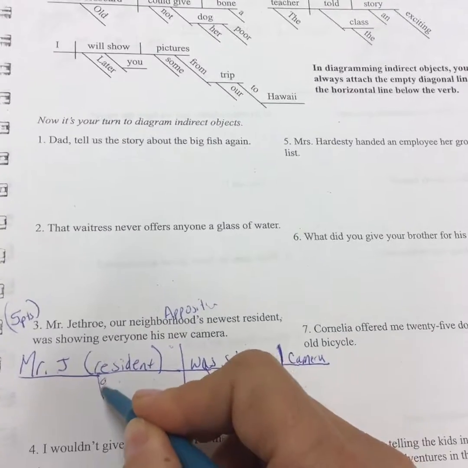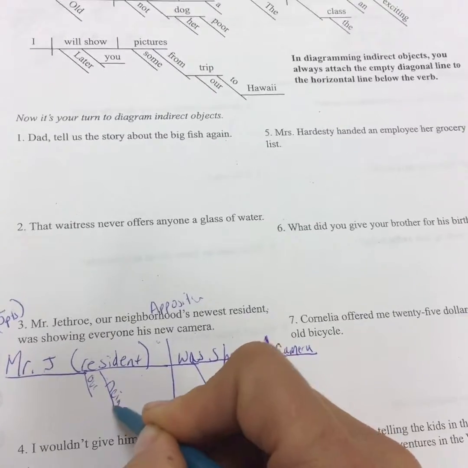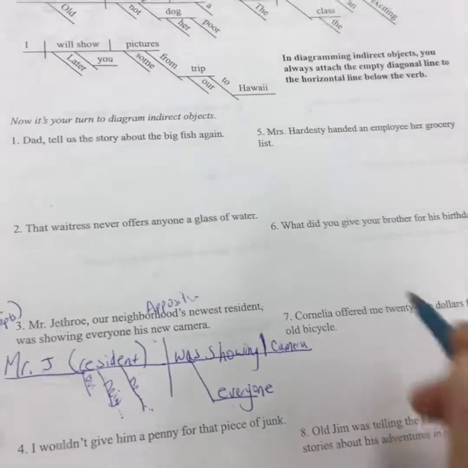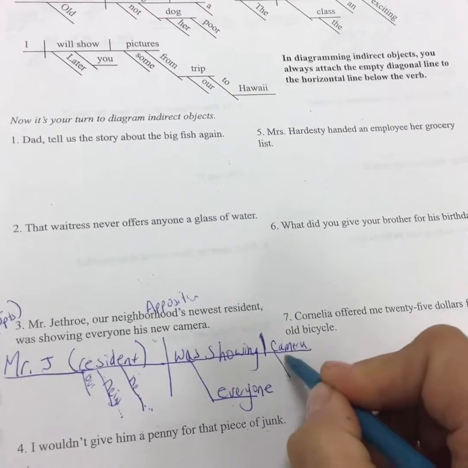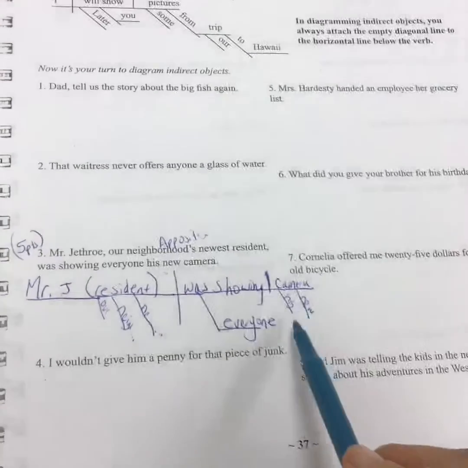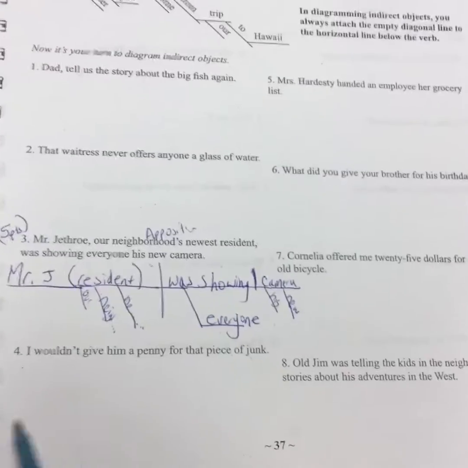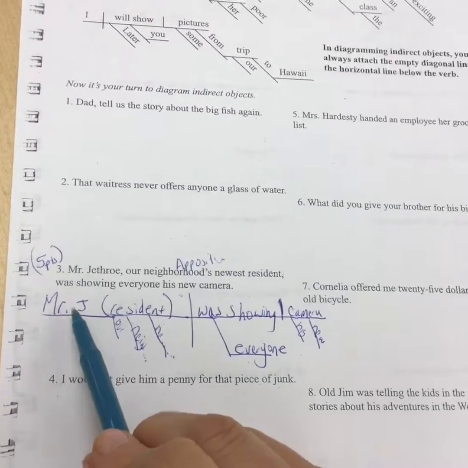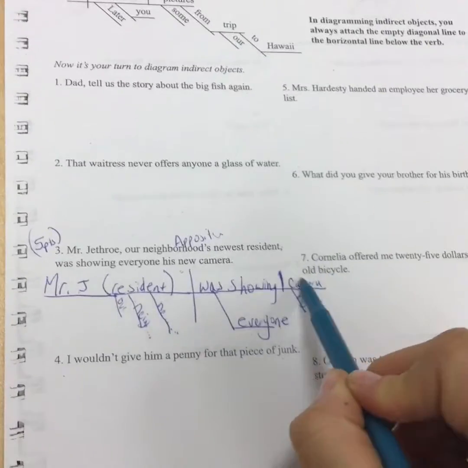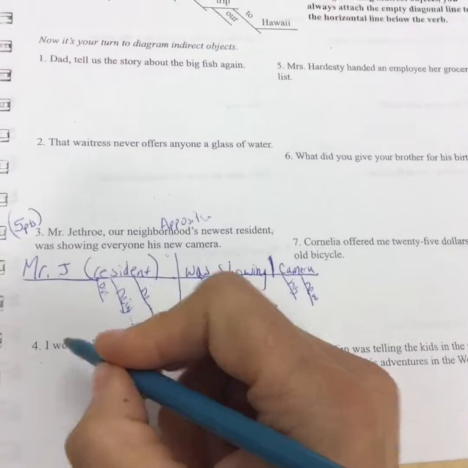Okay? And then our goes here, newest or neighborhoods goes here, and newest goes there. And we have his, and we have new camera. Okay, I know those are part of the sentence, but again, you just have to have those 5 for it to be correct. Okay? So if you don't have this, it's -1. This, -2. This, -3, -4, -5. Okay? All right, number 4.